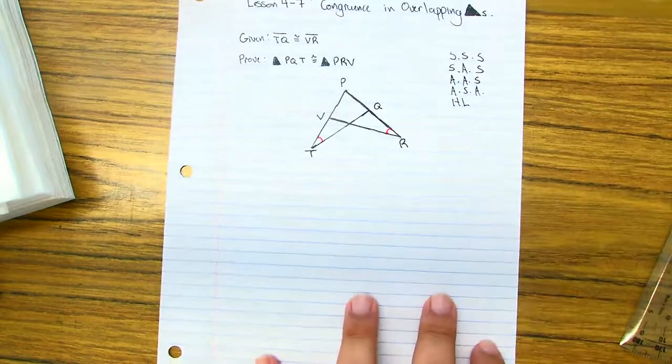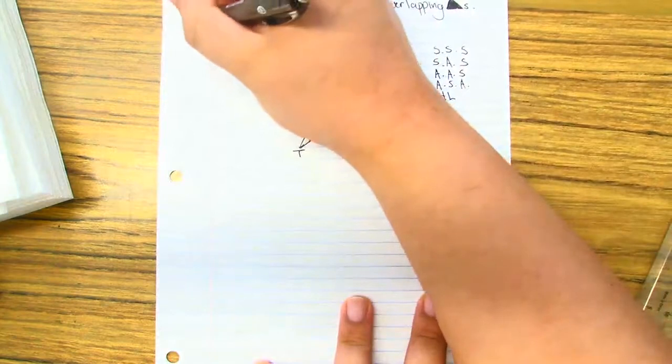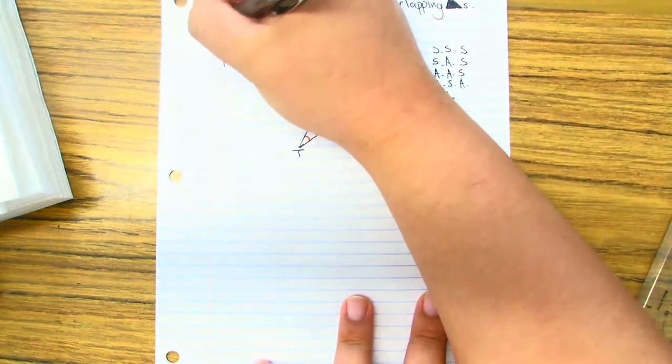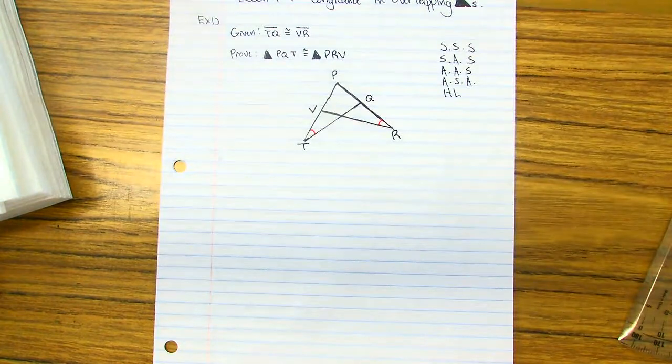Let's just go through example number one. We'll go through the example. This is lesson 47, congruence in overlapping triangles. Example number one.